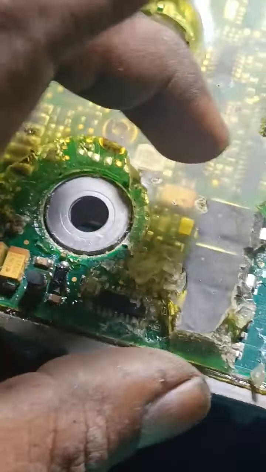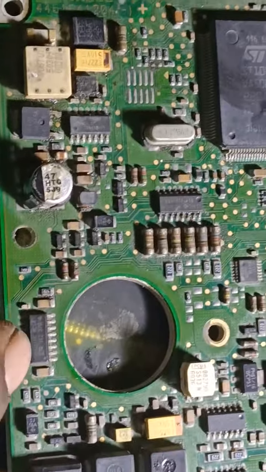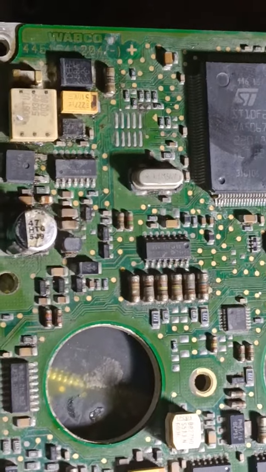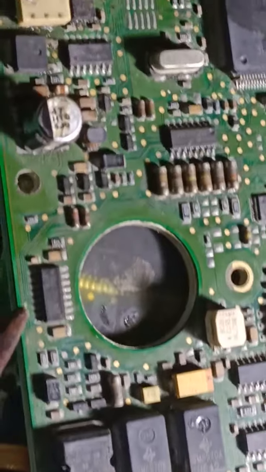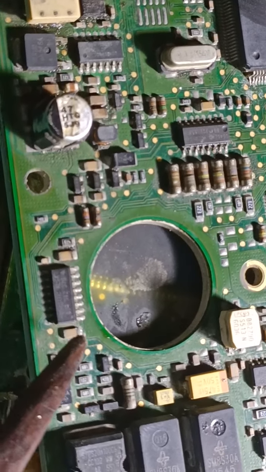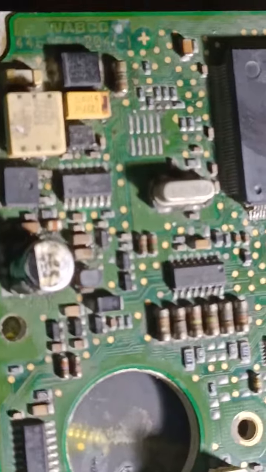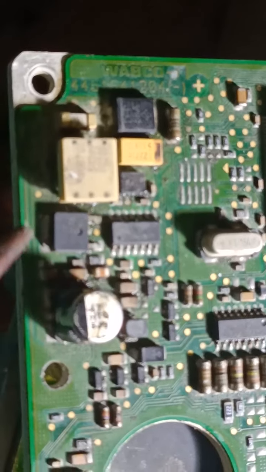Here you can see there is a power section, between here and here. So I can show you one clear board. Here I have one clear board. This is the power IC, the power management IC. All the power is consumed here, and it detects on this board. This is the power IC. There is a 5 volt section here, you can see this is the 5 volt section.